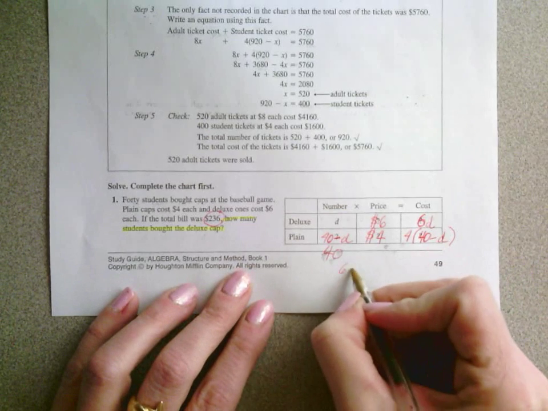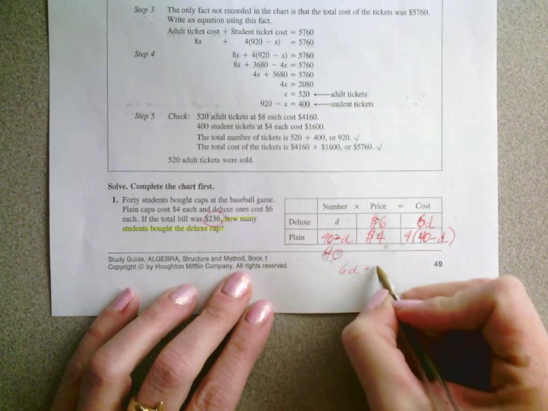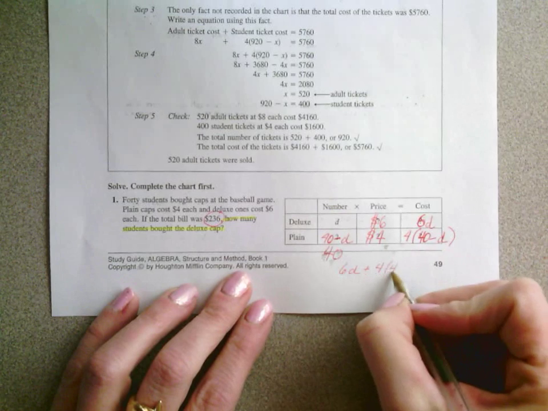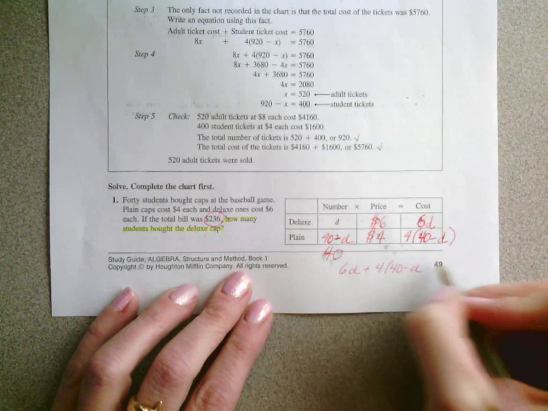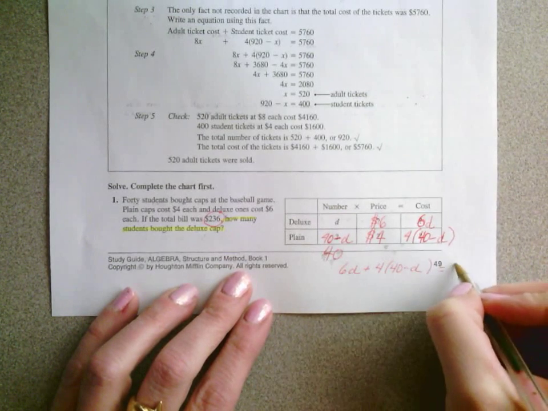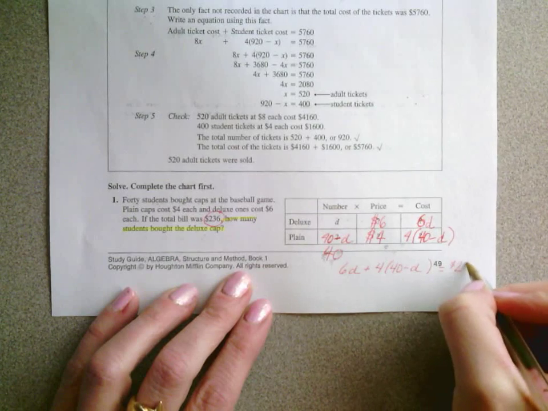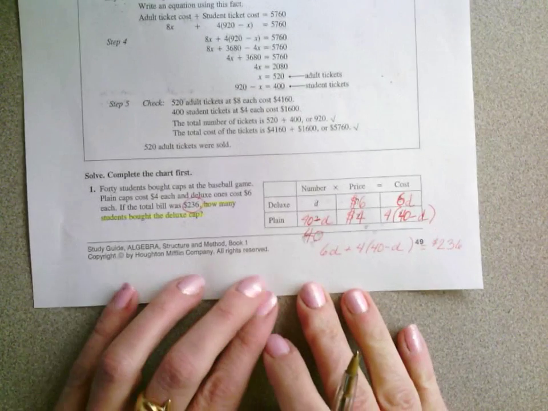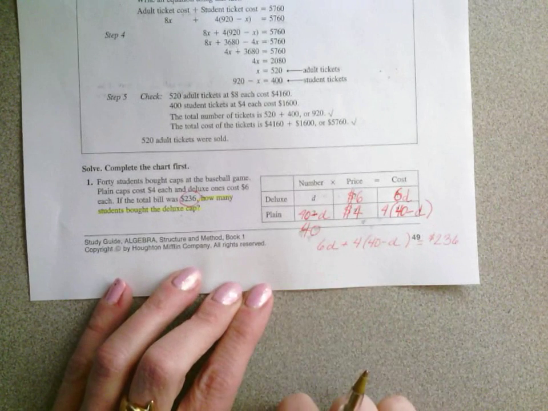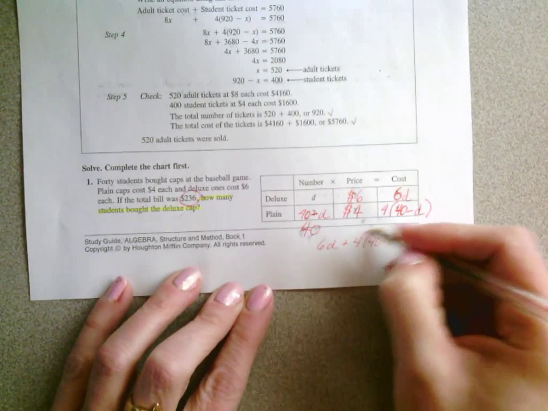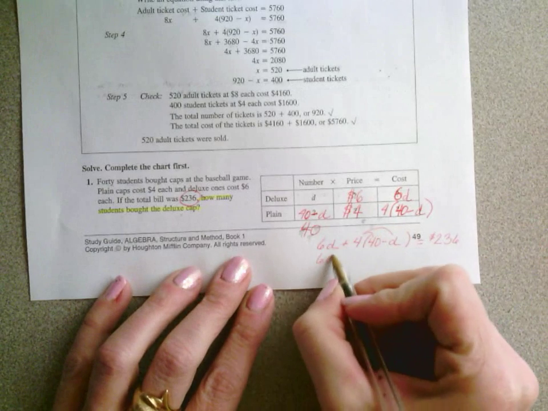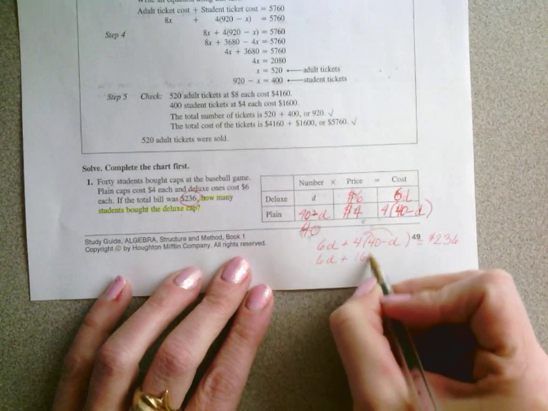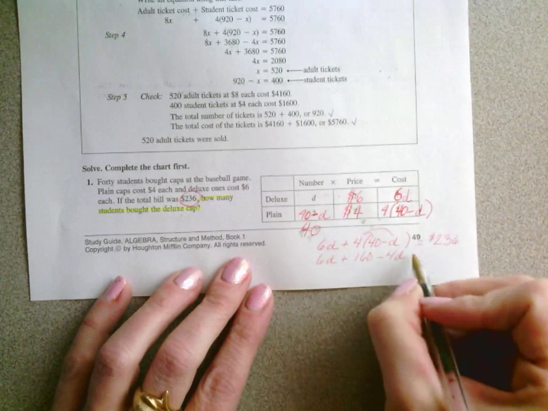So 6D, and I'm just going to write it out. That look about right? Yeah. Jay was already working it. 6D plus 160 minus 4D.